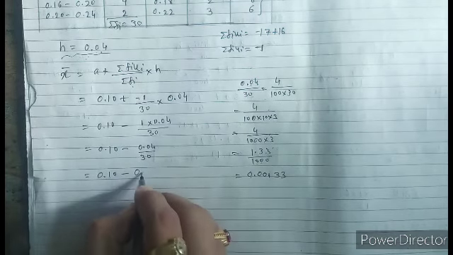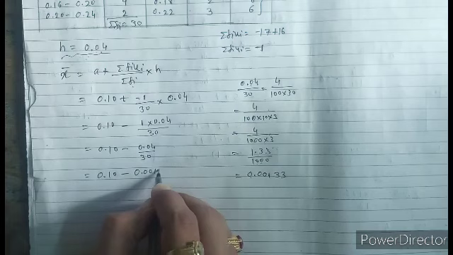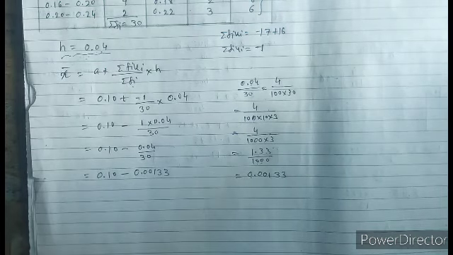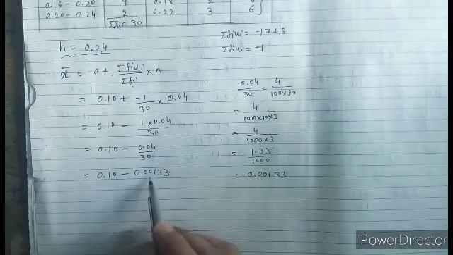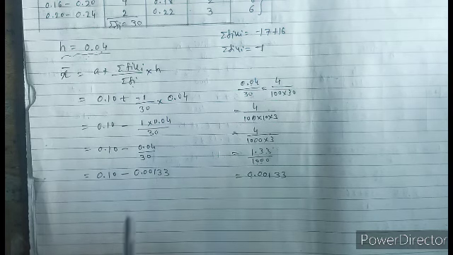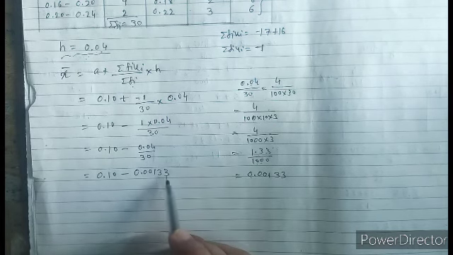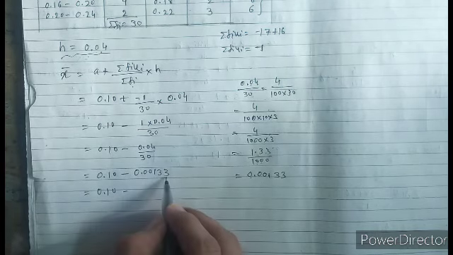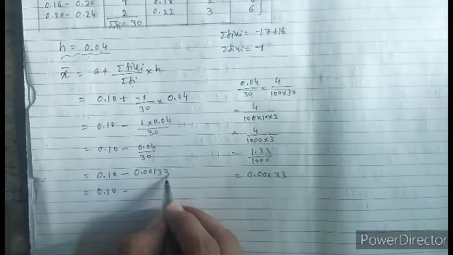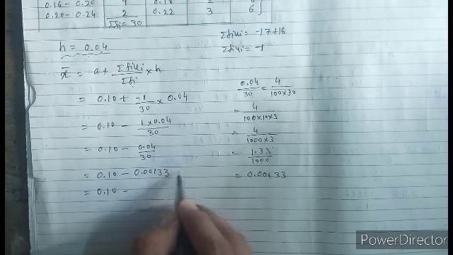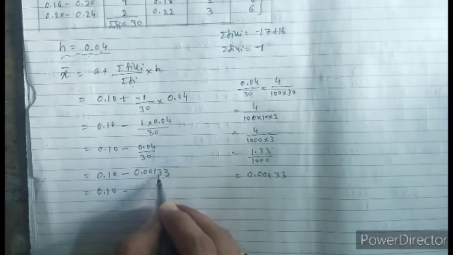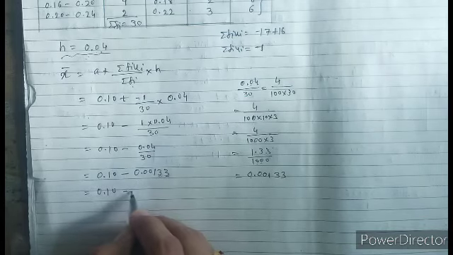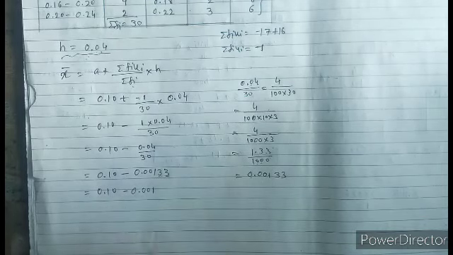0.10 minus 0.00133. Now as here we have 5 digits after the decimal point, which we do not need, we will remove the last 2 digits. If we remove the last 2 digits, as the digit is less than 5, it will be removed and will not affect its previous digit. So if this 3 is removed, the previous 3 will remain the same. So we will get 0.001.